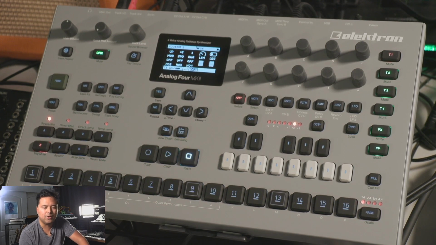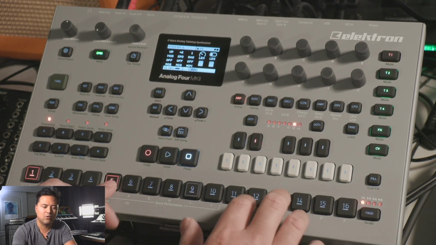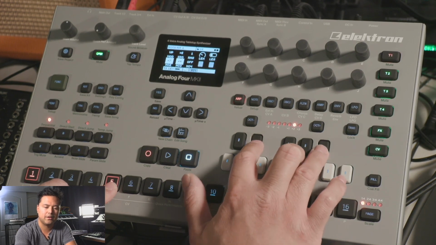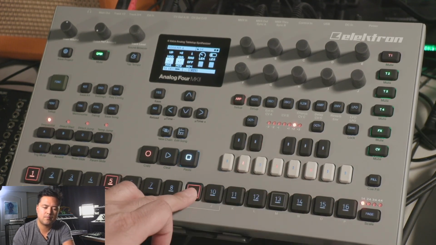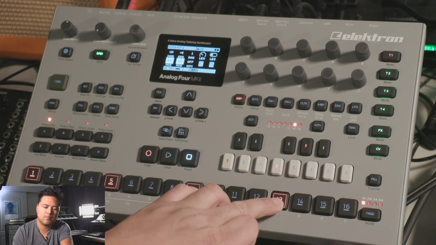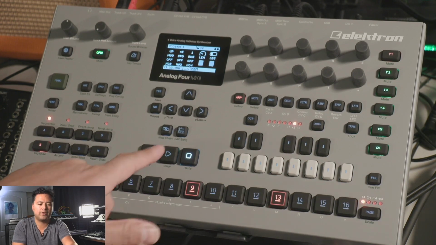Okay, that's a really interesting thing. So say you want to lay a bunch of chords, you can do that here. Okay, let's try that.